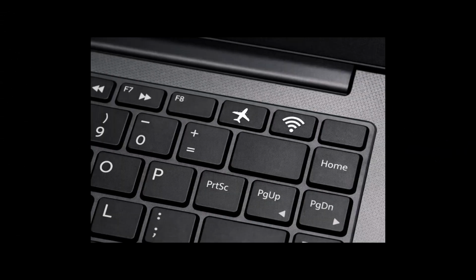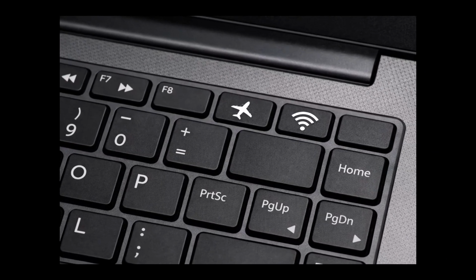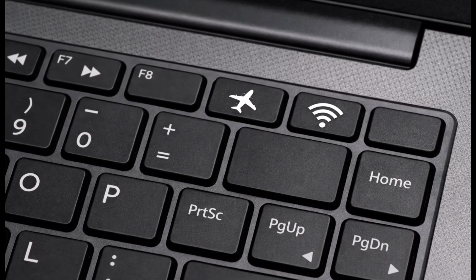Method 2. Wi-Fi switch. Some laptops have a physical Wi-Fi switch. If it's off, then turn Wi-Fi on. And make sure airplane mode is turned off.